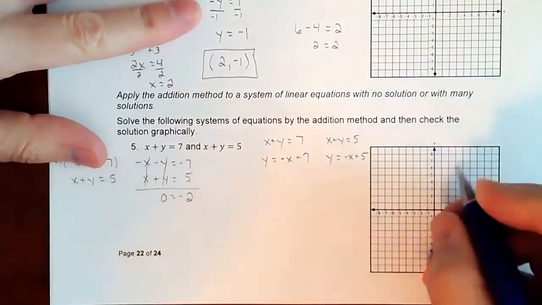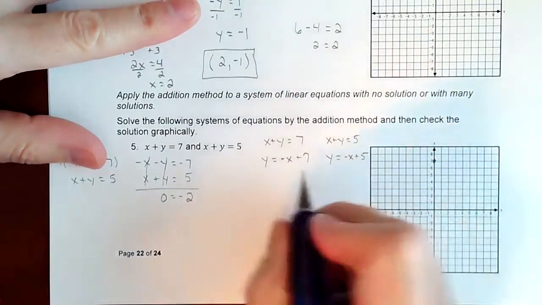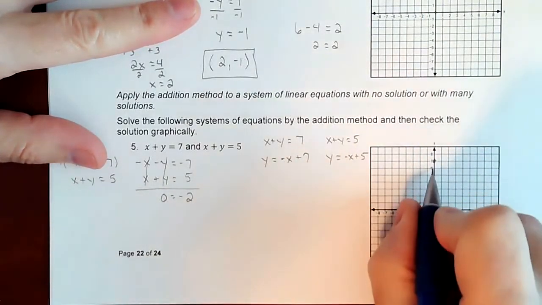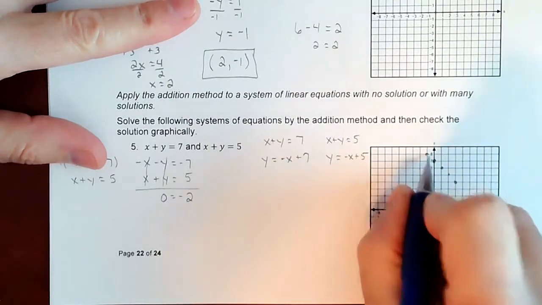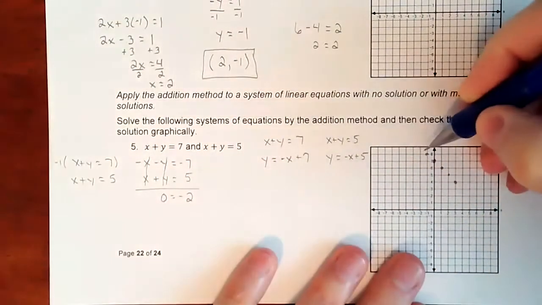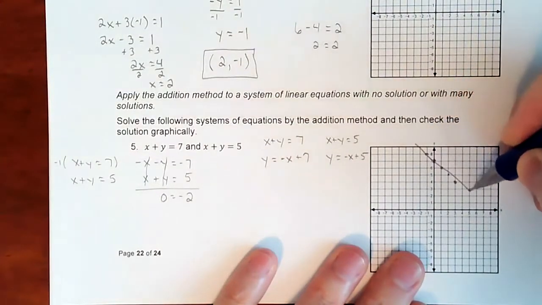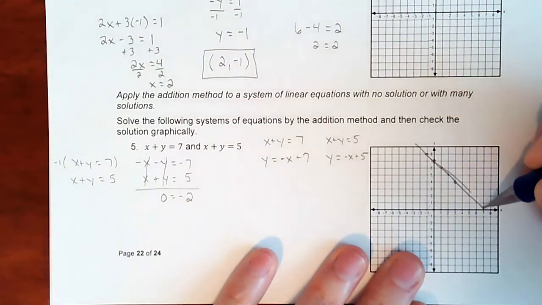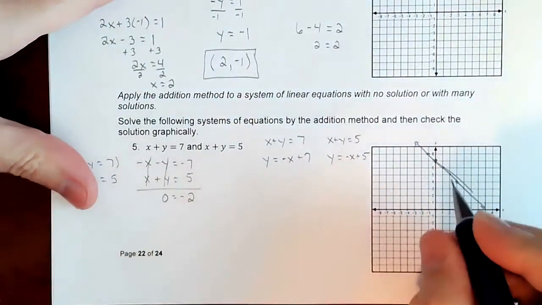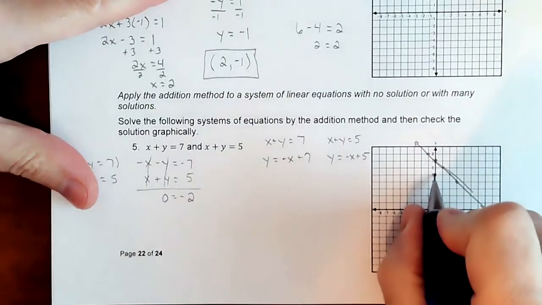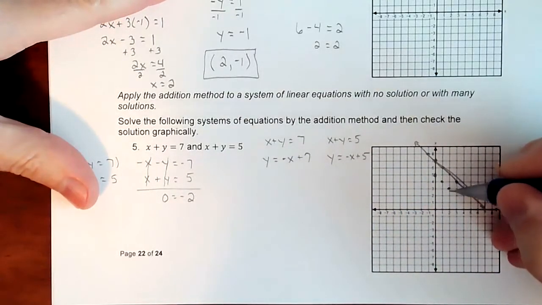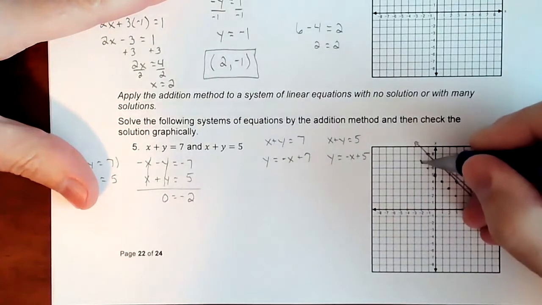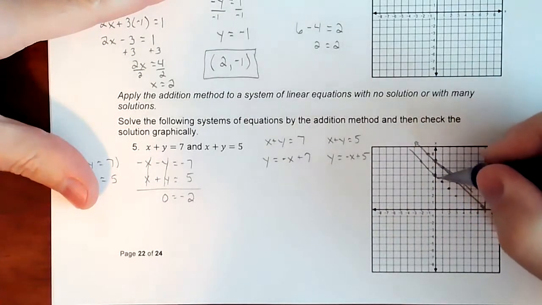This one has a y-intercept at 7, and then the slope is down 1 over 1. And if we go the other direction, that's what one of the lines looks like. All right, and then we'll graph the second one. That one has a y-intercept of 5, and it has the same down 1 over 1 look to it. And so these lines are parallel to each other.